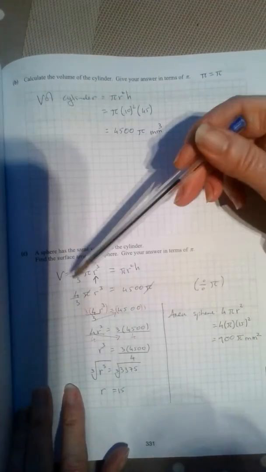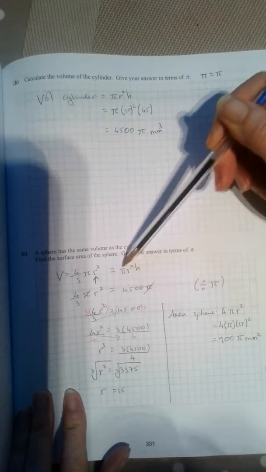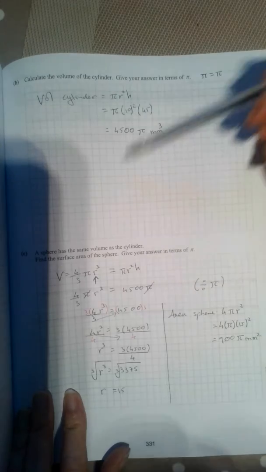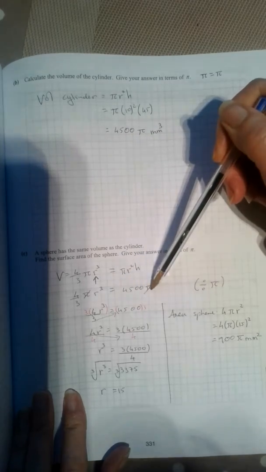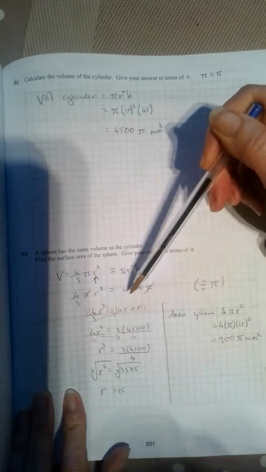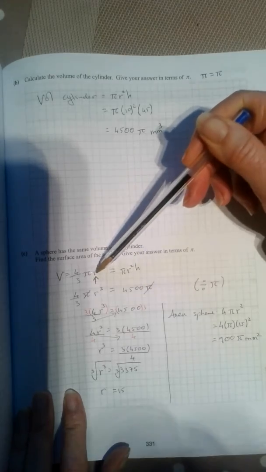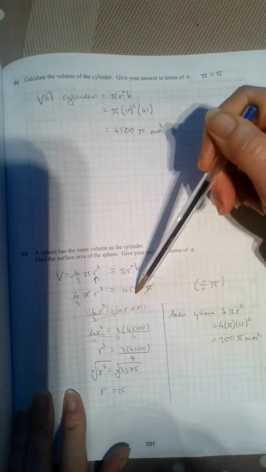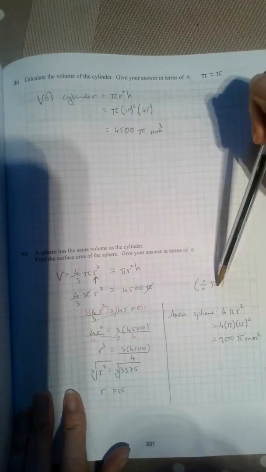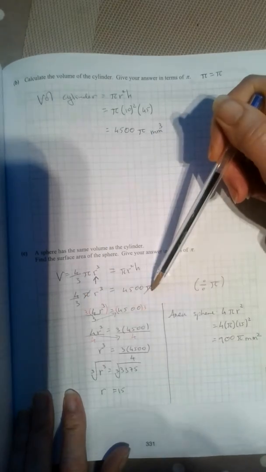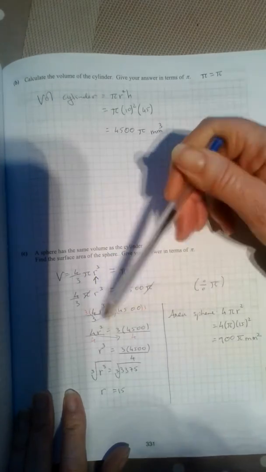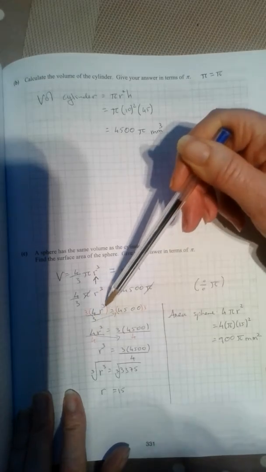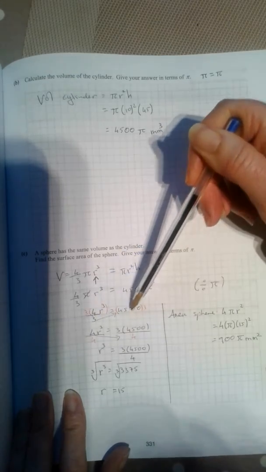So we know the volume, 4 all over 3 pi r cubed, is the same as the volume for a cylinder, which is 4,500 pi. So we get them to equal each other. Divide both sides by pi. They just basically cancel out. Now we're left with 4 all over 3 r cubed is equal to 4,500.